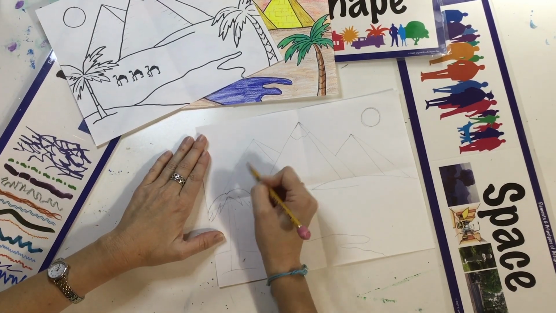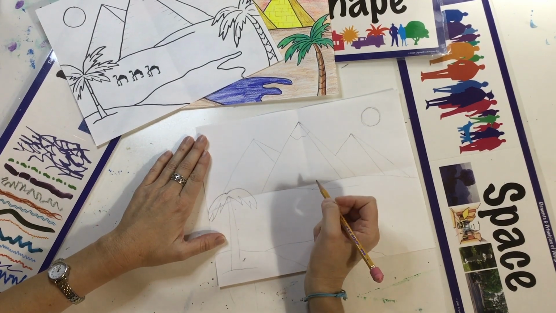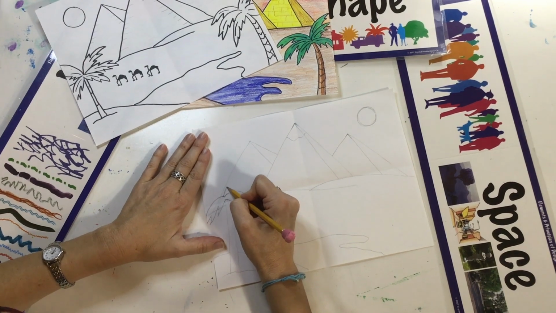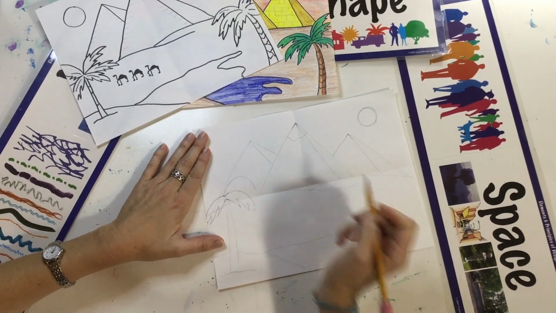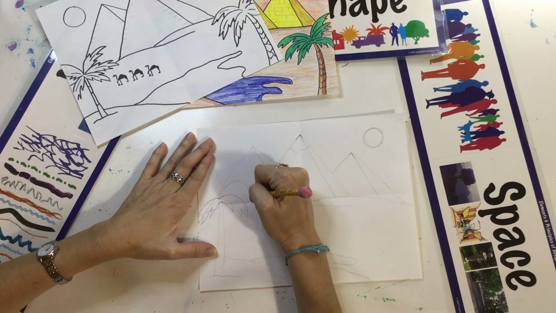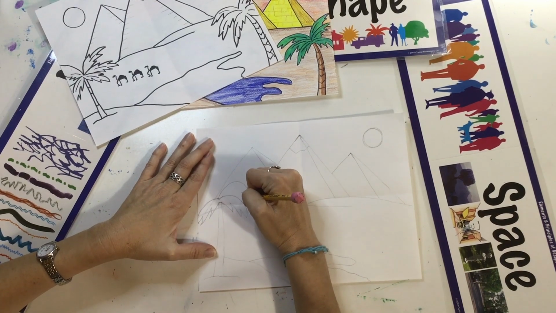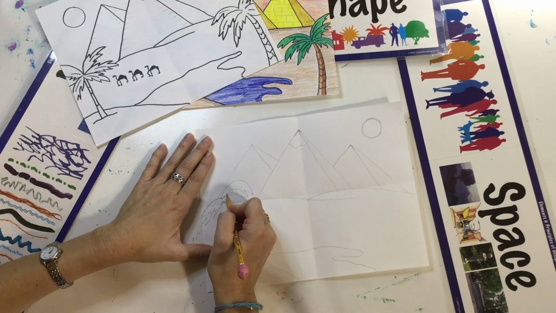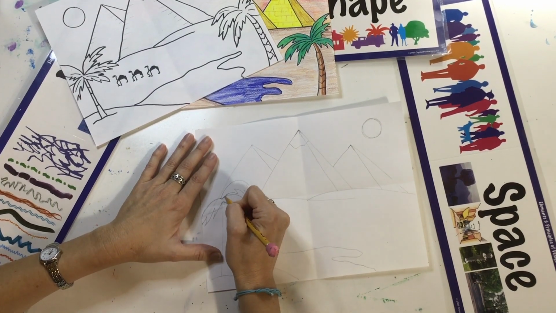So above this one, we're drawing right over that pyramid. We're making this the foreground. You're going to put another big curve, leaving space, and go down. At the tip, you're going to go back, down, back, down, back, and have it meet in the center somewhere like that.